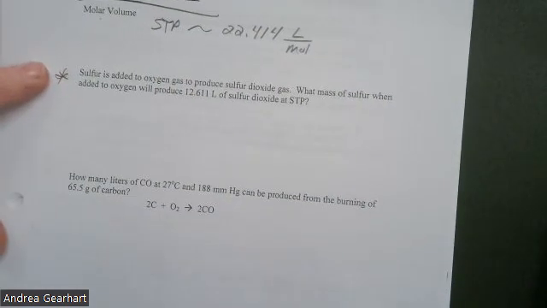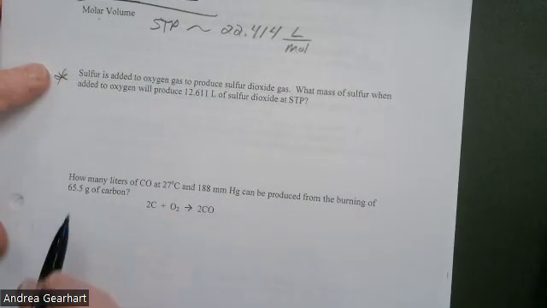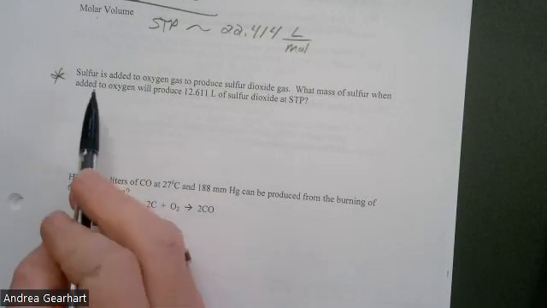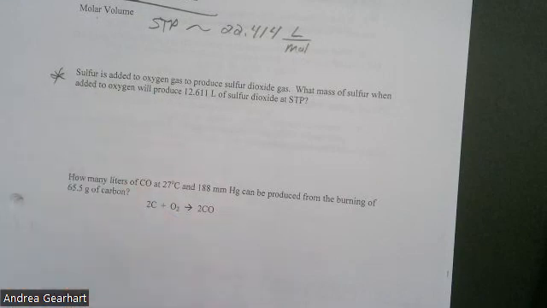Let's dig into this first. Please read. Mackenzie, would you mind sharing what you come up with for the balanced equation?